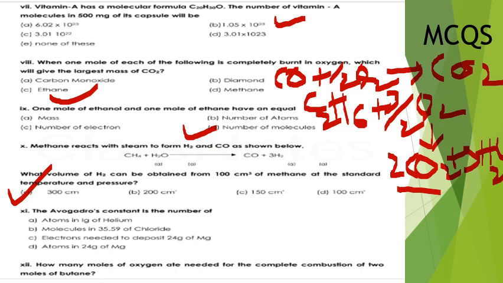Electrons needed to deposit 24 grams of magnesium. No. And the last one is atoms in 24 grams of magnesium. Yes, it is correct. The mass of one mole of magnesium is 24 grams. Once again, atoms in 1 gram of helium is wrong, because the molar mass of helium is 2, right? The molecules option is also wrong. Electrons needed for 24 grams of Mg is also wrong. And the correct one is option D, that is 24 grams of magnesium.